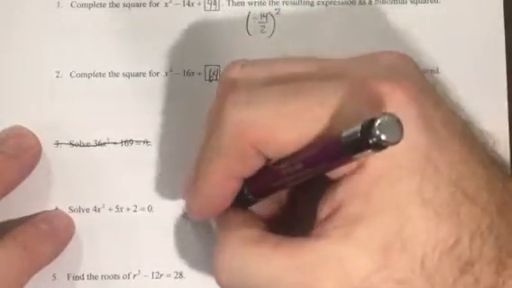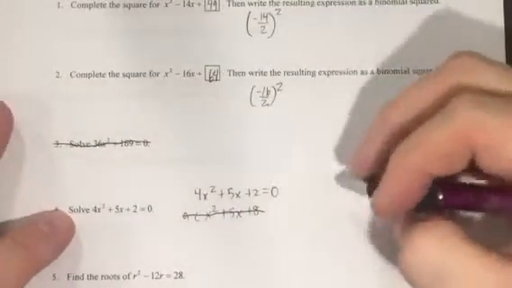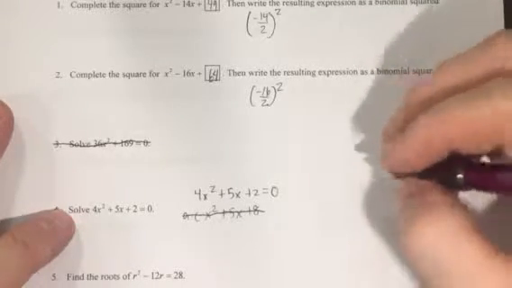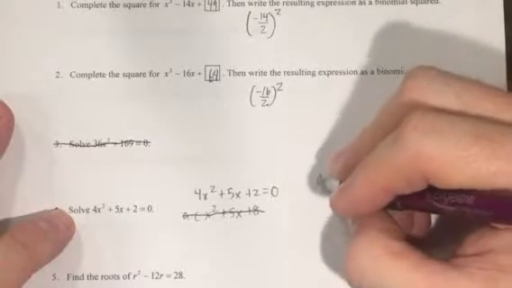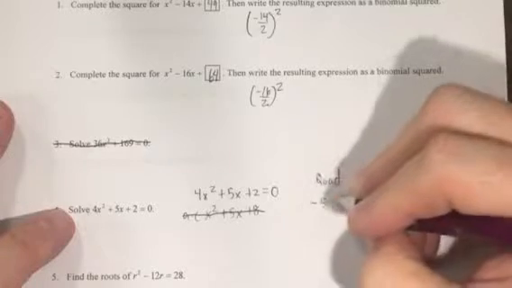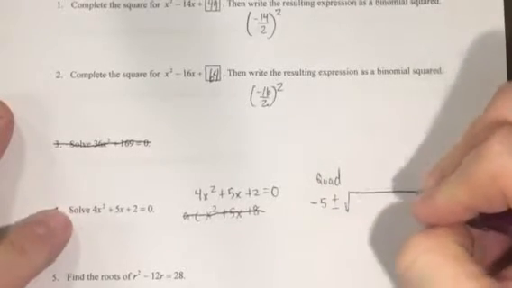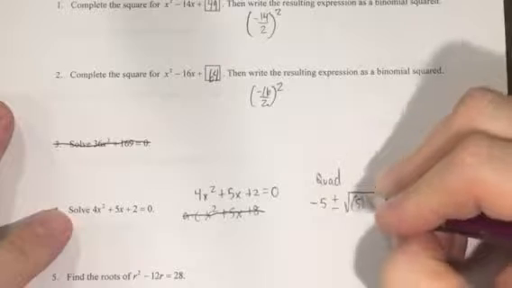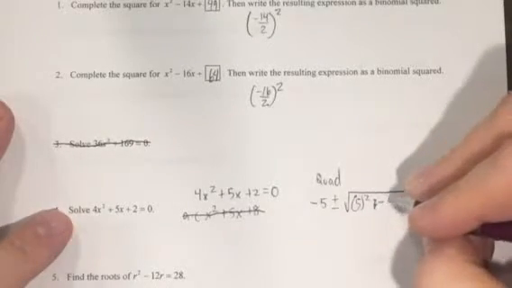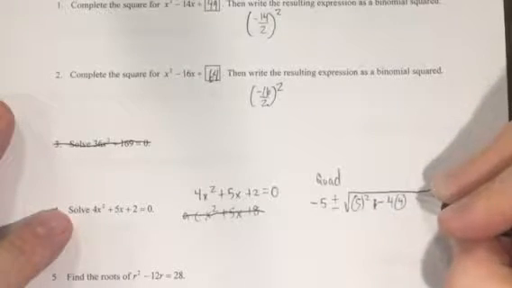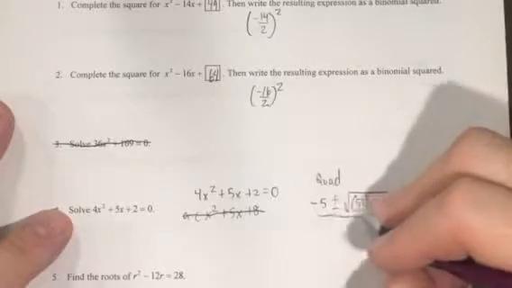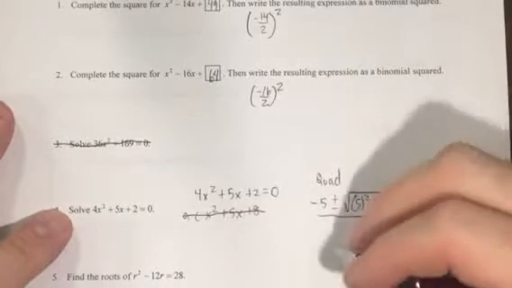If that doesn't work, then what do I need to use? The quadratic equation. So I've got negative 5 plus or minus the square root of 5 squared minus 4 times 4 times 2, all over 2 times 4, which is 8.